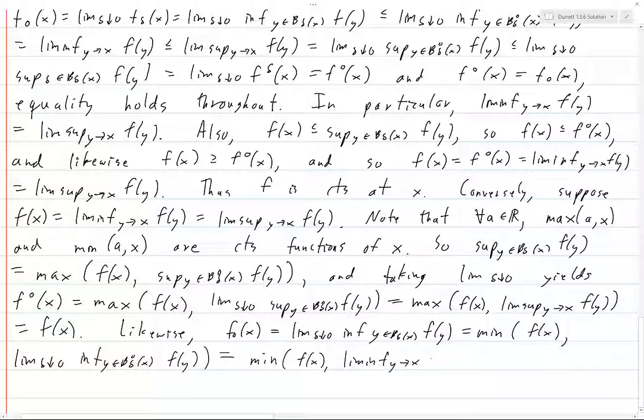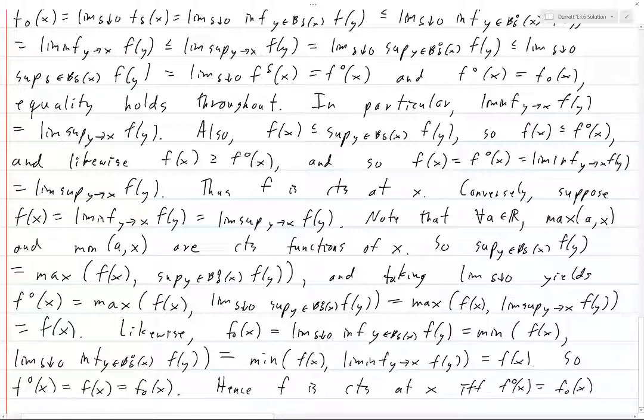So f upper 0 of x equals f of x, which also equals f lower 0 of x. So f upper 0 of x equals f lower 0 of x. And hence f is continuous at x if and only if f upper 0 of x equals f lower 0 of x.